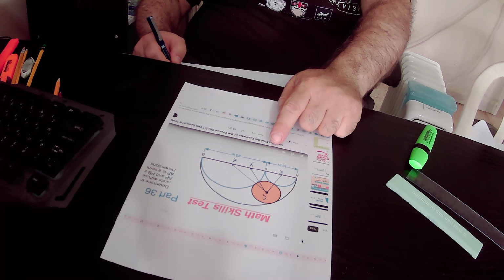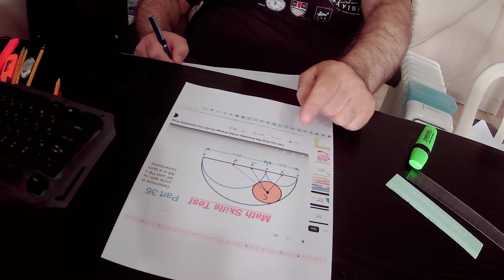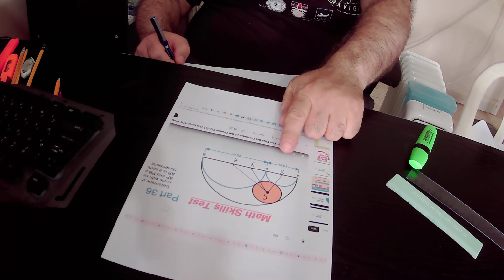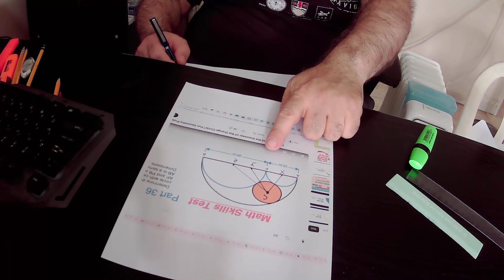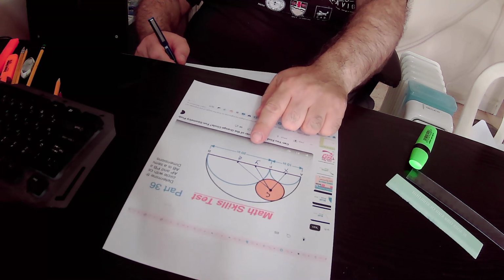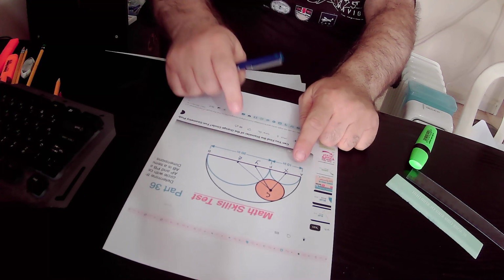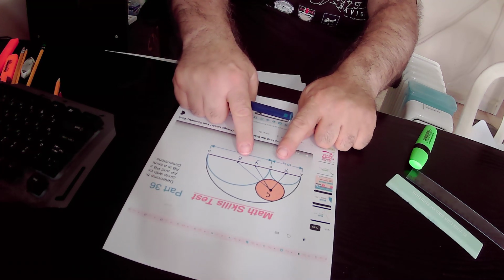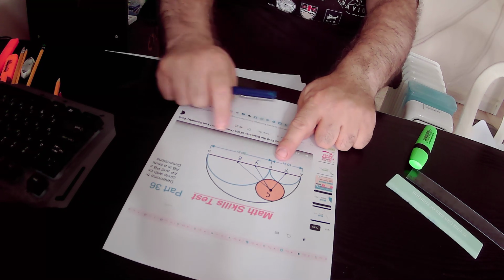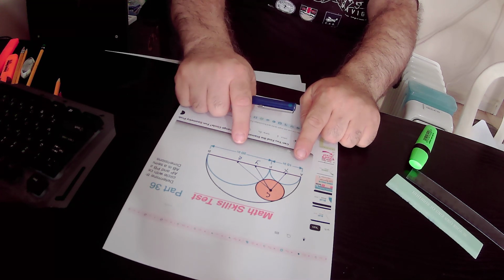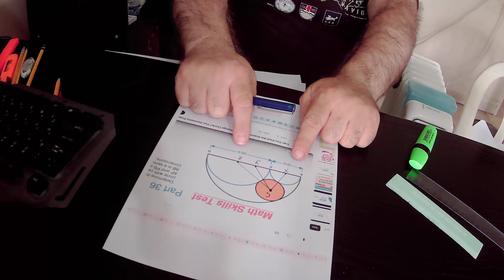No, it is actually xz we are talking about. xz is the distance between the centers of those two semicircles, which have an external tangent at point P, and therefore it will be equal to the sum of the lengths of their radii.